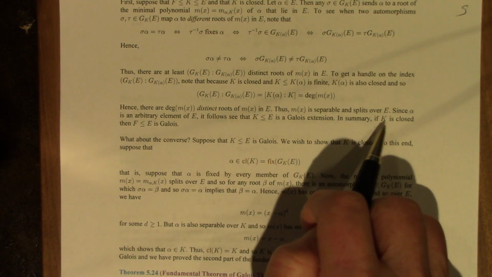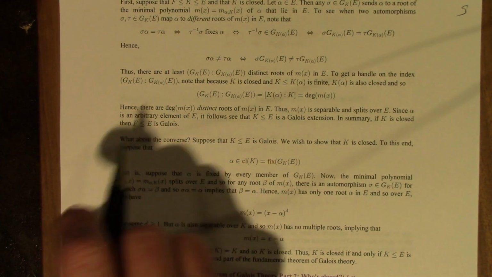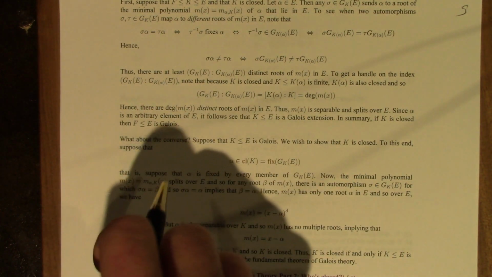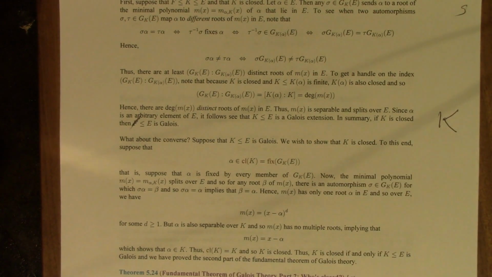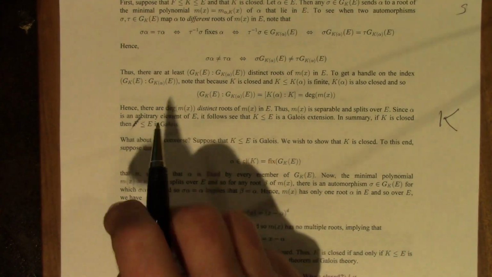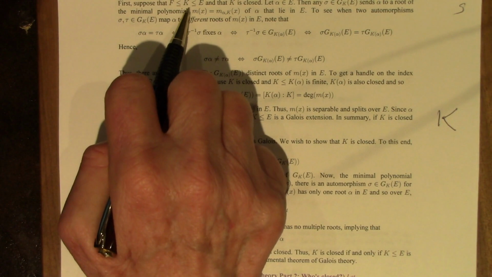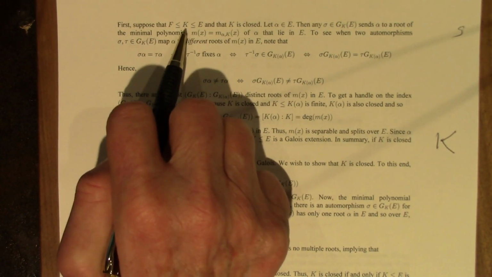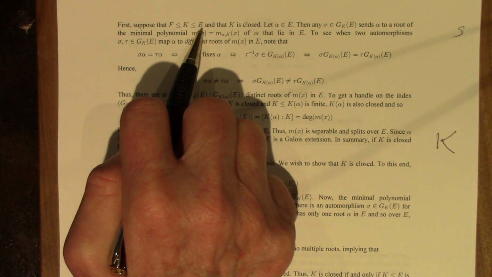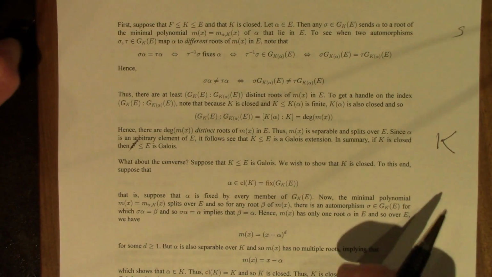So in summary, if K is a closed intermediate field, then the extension KE is Galois. This is the upper extension in the tower. Here's the tower. If K is closed, then KE is Galois. Okay.